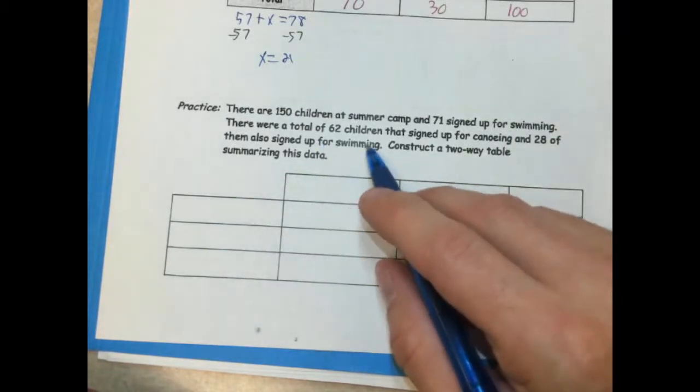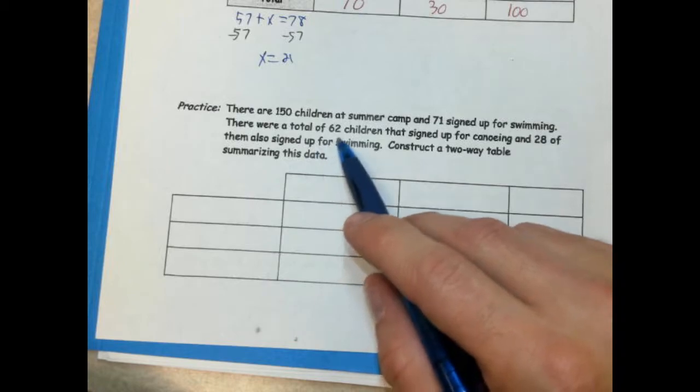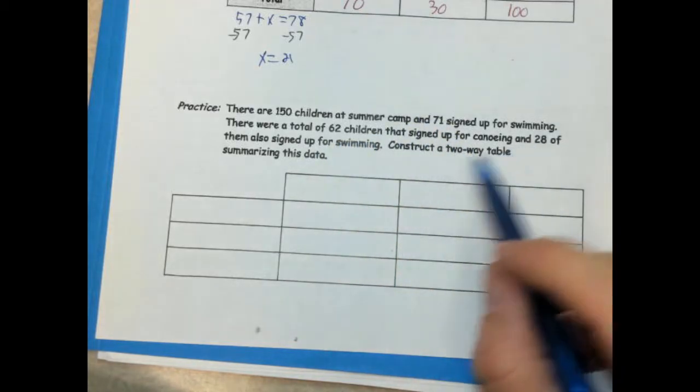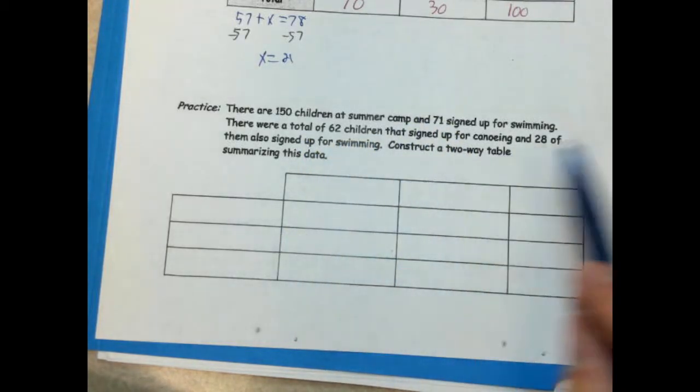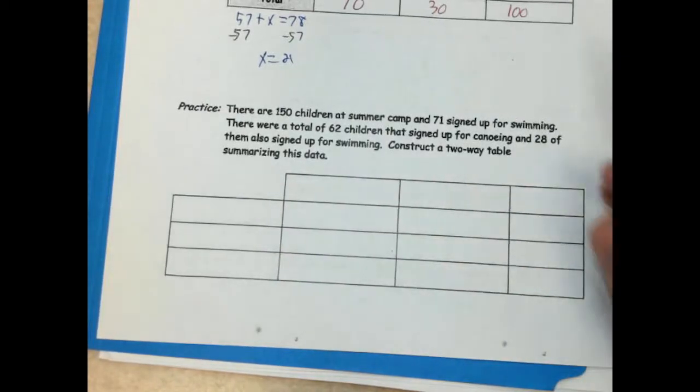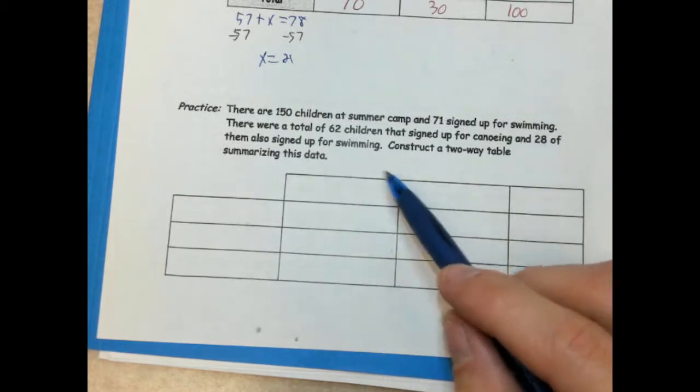There are 150 children at summer camp, and 71 signed up for swimming. There were a total of 62 children that signed up for canoeing, and 28 of them also signed up for swimming. Construct a two-way table. I'm not going to do all of this. I want you to be able to try this on your own, so I'll set it up and you can finish it.